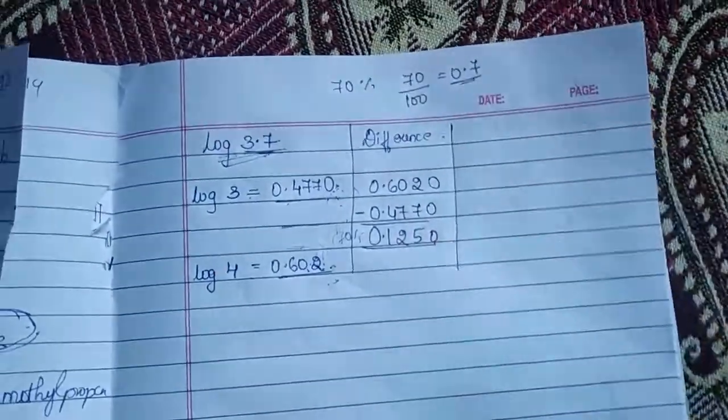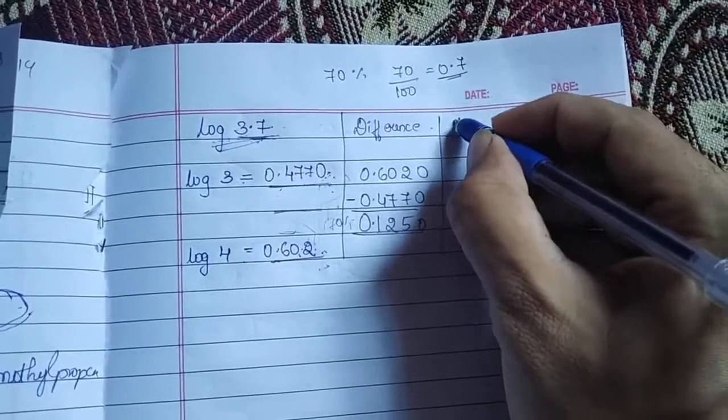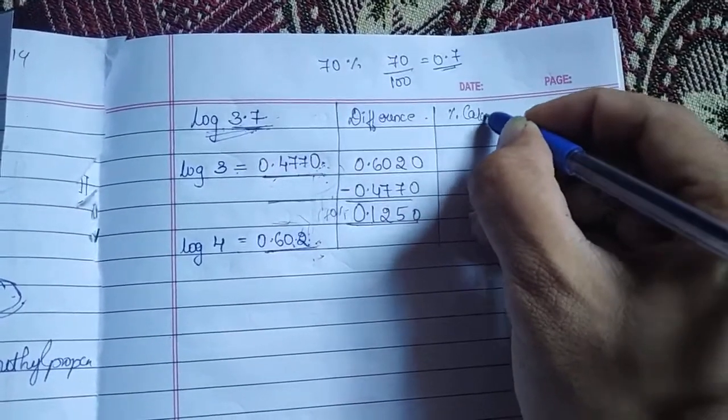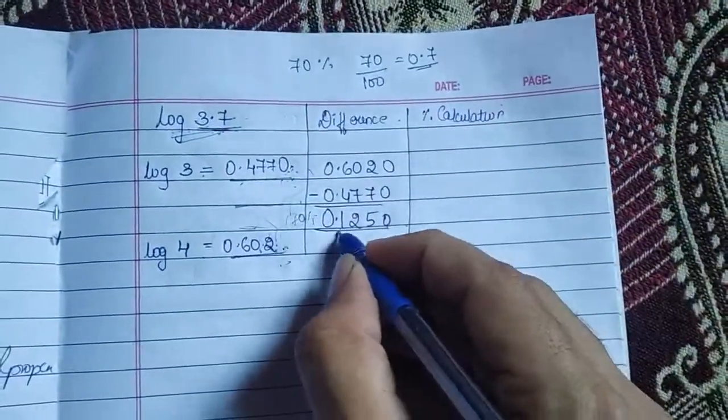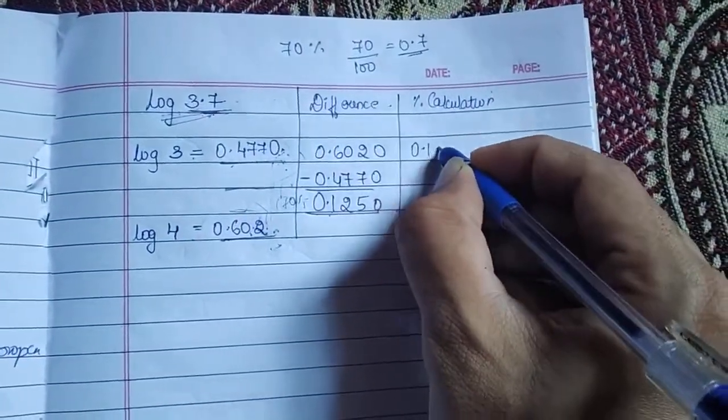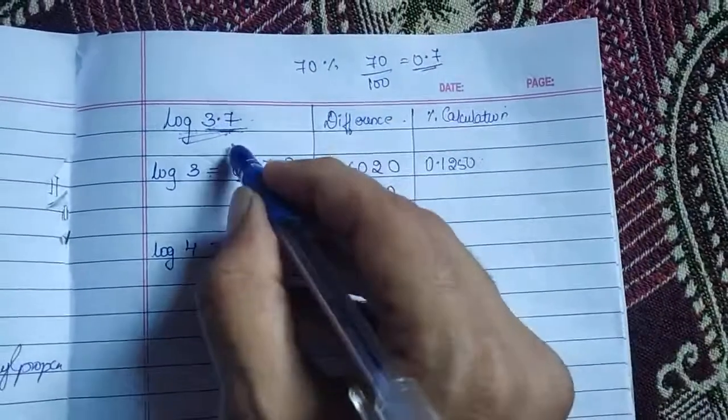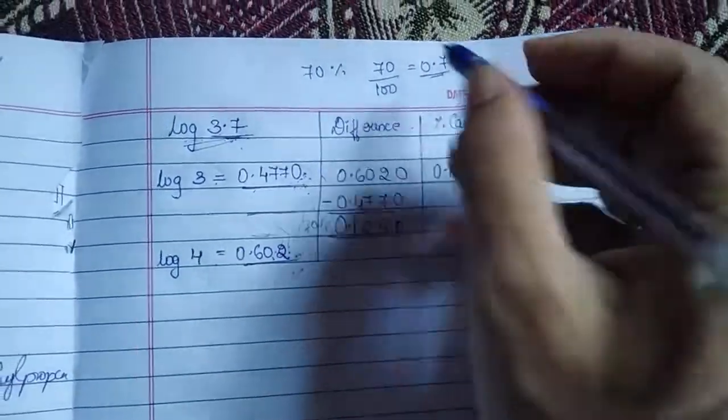Then what is your task? To find the percentage. Percentage calculation. What does that mean, sir? Nothing much. Whatever the difference value you have got, that is 0.1250, you have to multiply with that percentage.